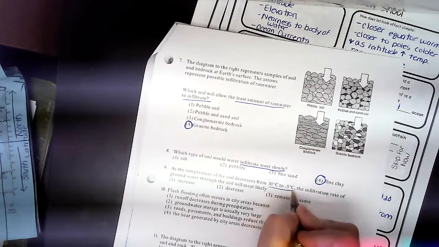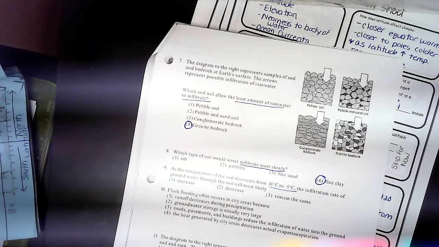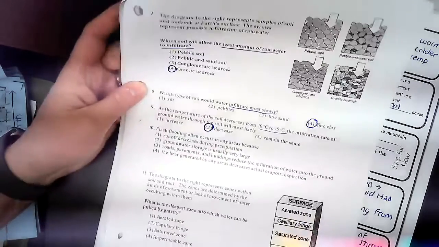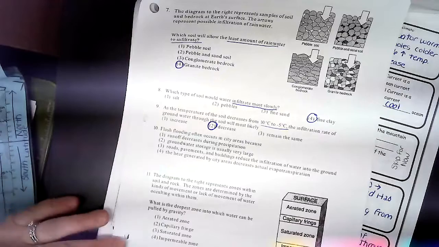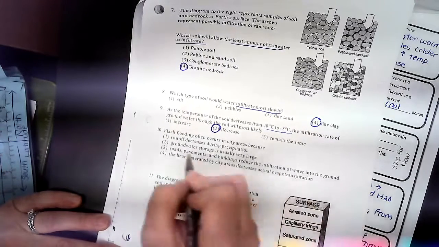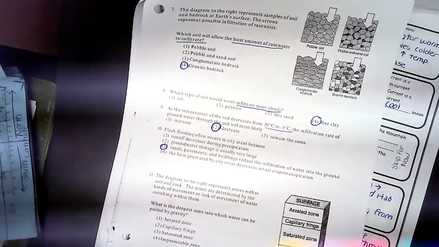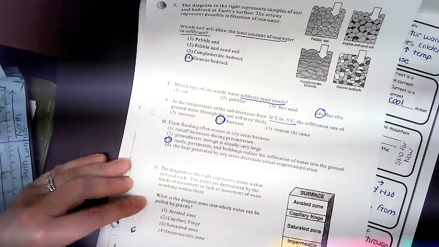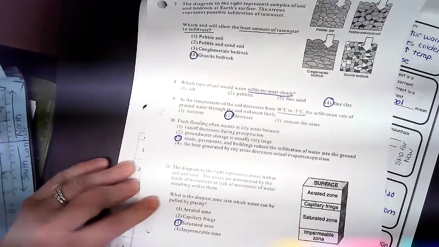We decrease from 10 to -5 degrees Celsius. What's happening in between 10 and -5? Well, what's happening to the 10? Like why are those numbers important? The ground is doing what? It's freezing. So the infiltration rate will go down because it can't soak in anymore. Flash flooding occurs in a city because roads, pavement, and buildings reduce the ability to infiltrate into the ground. Answer 3. Which is the deepest zone water can be pulled into? Anything that's not impermeable. So saturated is the deepest zone.